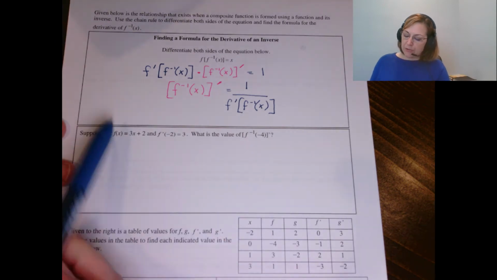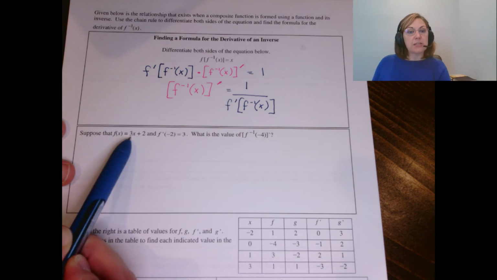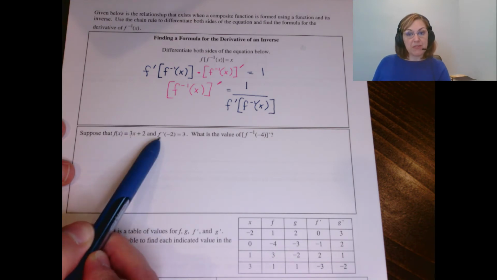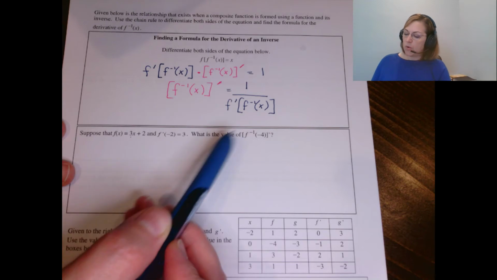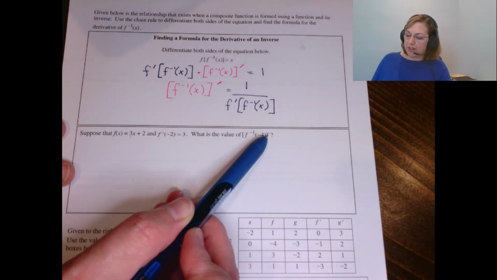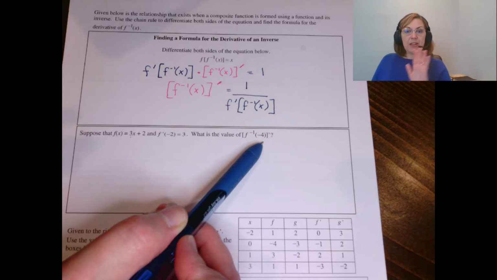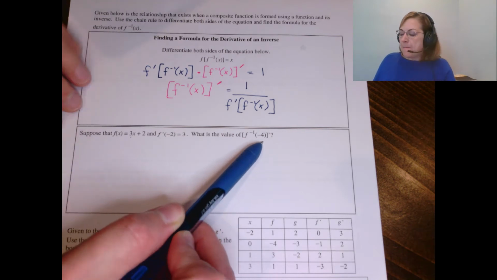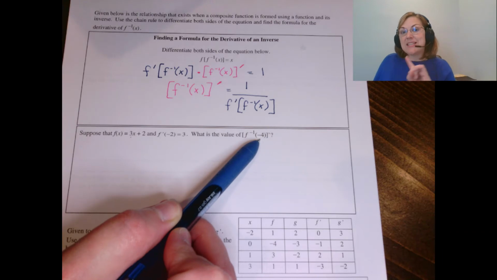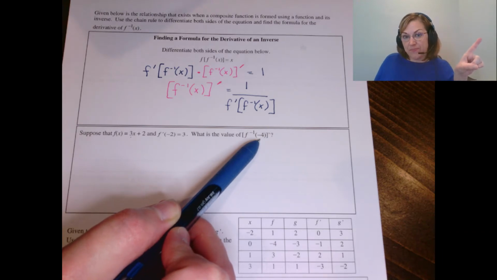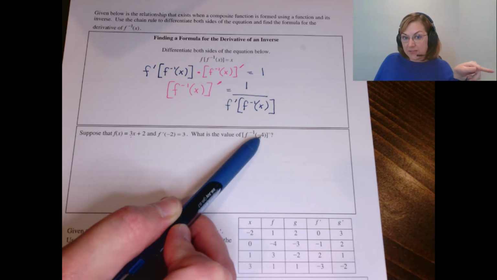Okay, suppose that f of x equals 3x plus 2, and we're told the derivative at negative 2 is 3. What is the value of the derivative of the inverse at negative 4? Okay, the first thing you have to realize, this negative 4 is an x value on the inverse. That means it's a y value on the function. Let me say that again.